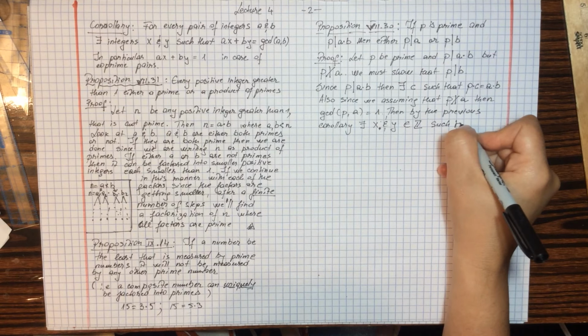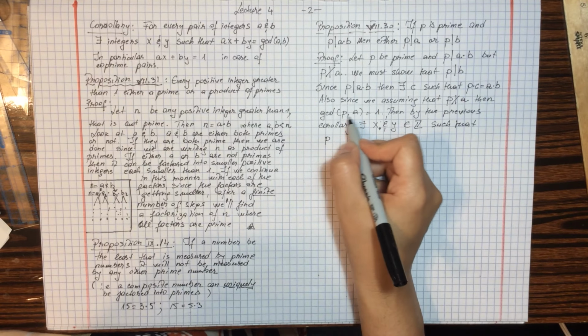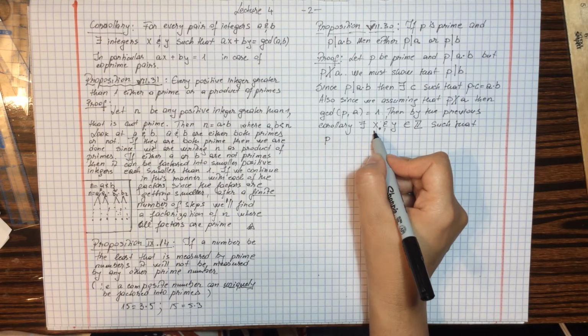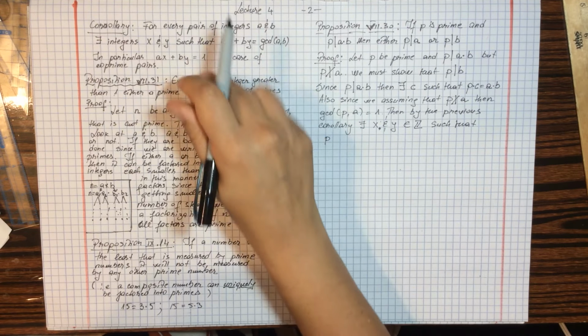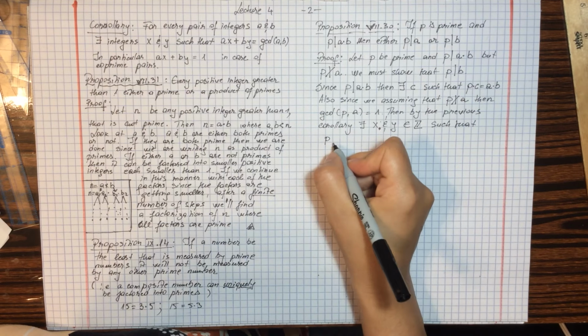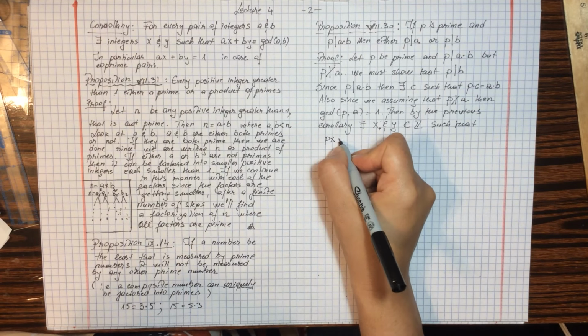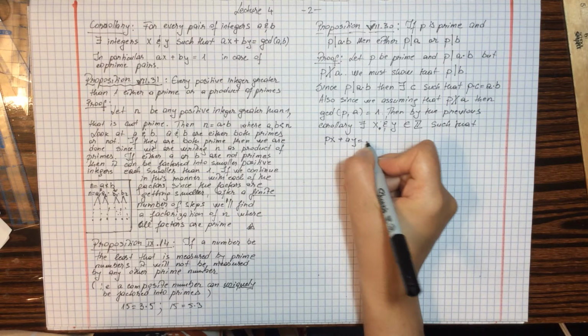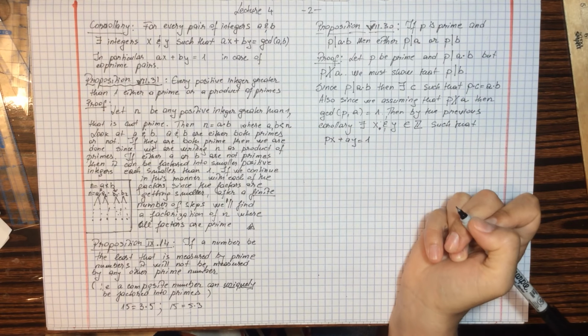Such that their GCD is 1. So there must exist x and y integers, like in here, such that P times x plus A times y must be equal to 1.